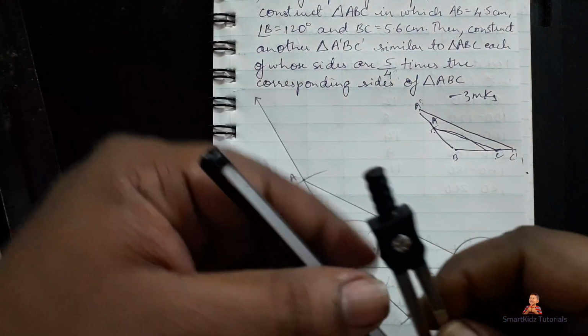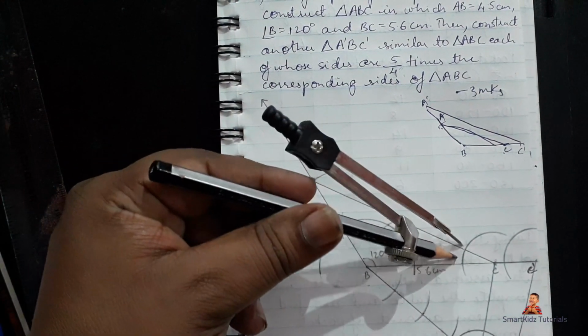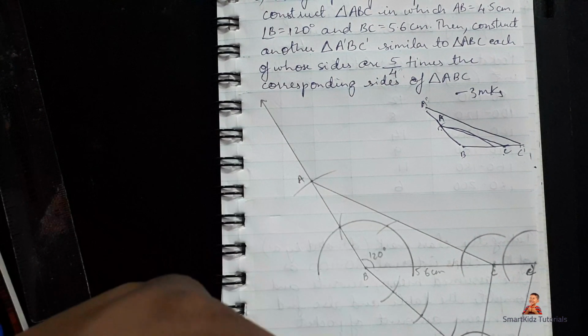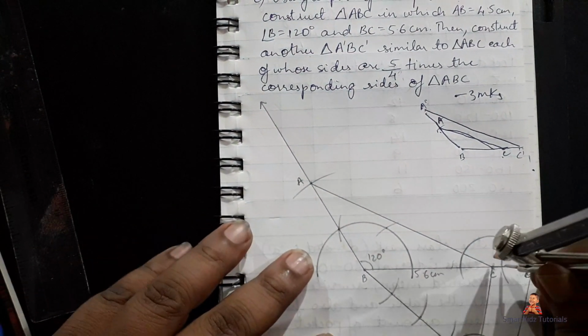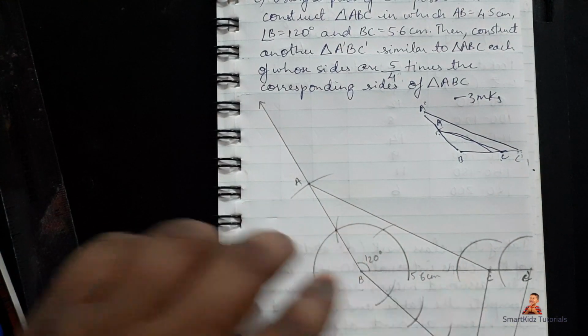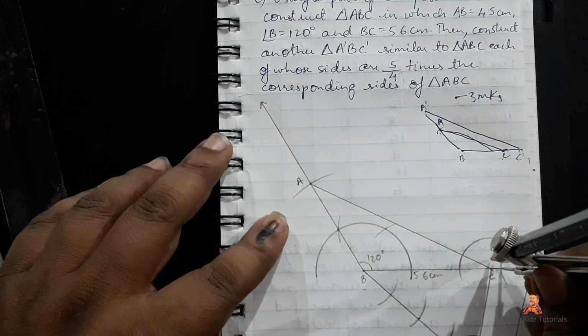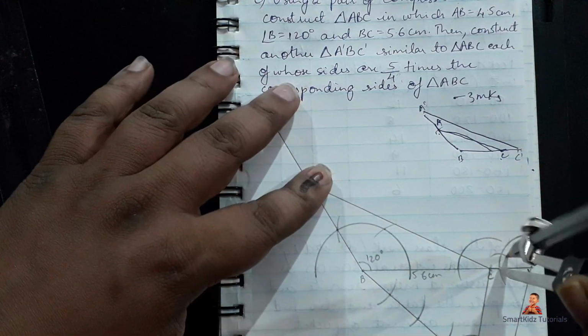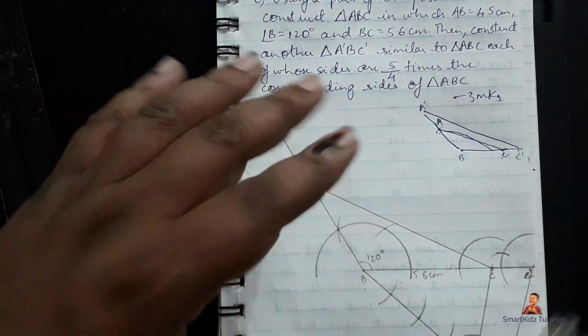So here's the measurement, and I'm going to keep the pointer over here where this arc cuts this line BC dash. I'm going to draw another arc, it will cut over here.